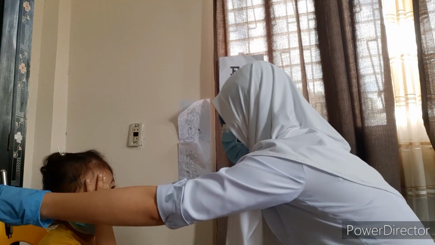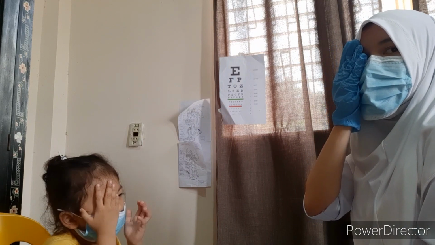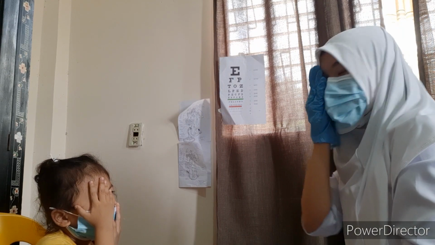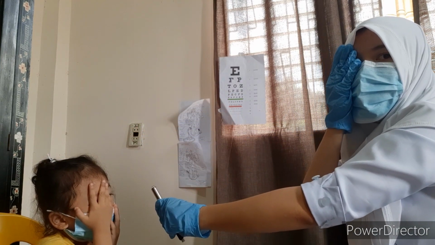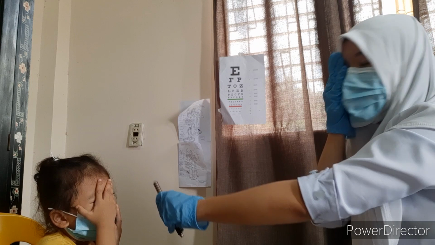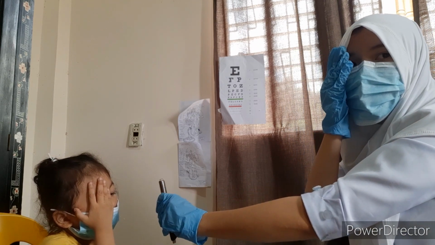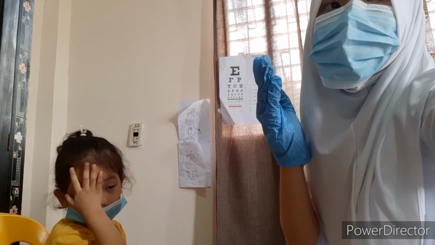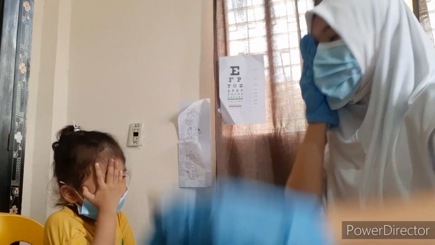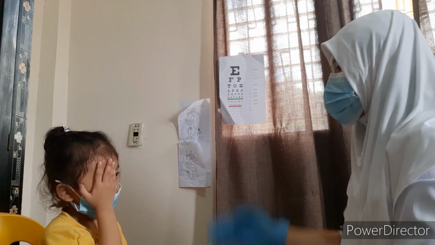Just look straight. And then extend and move the right arm down from the upward periphery. And then extend and move the right arm up from the lower periphery. So repeat the procedure on the right eye.